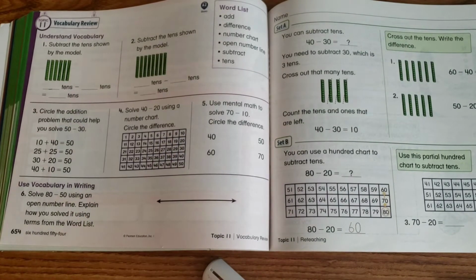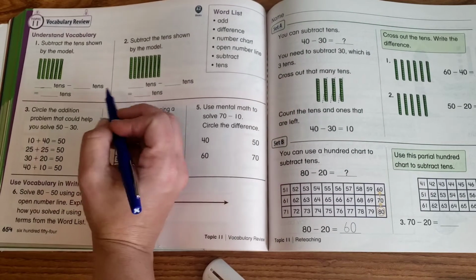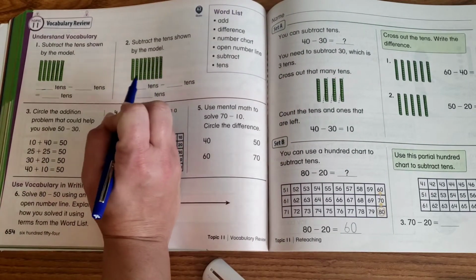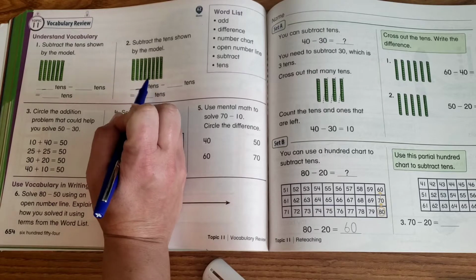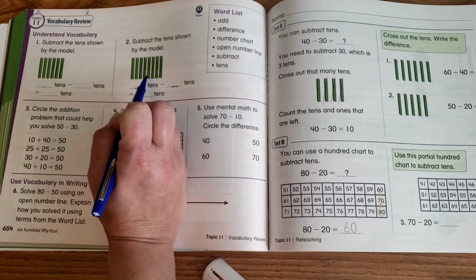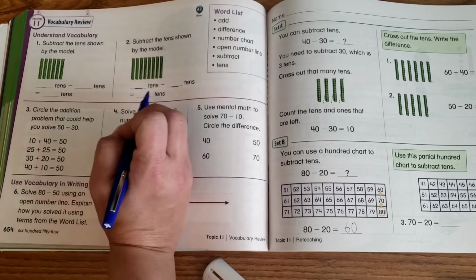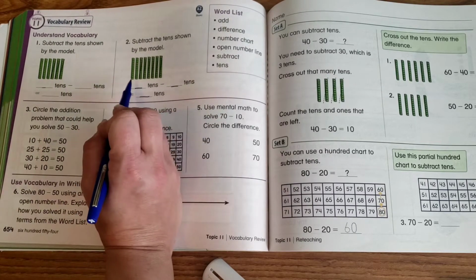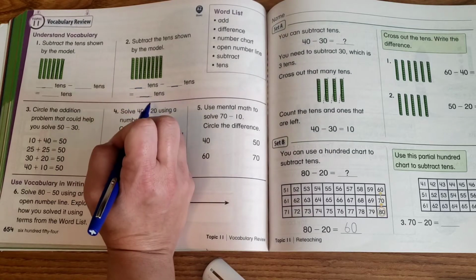Number 2, subtract the tens shown by the model. So it's the same kind of thing here. You're going to write how many there are to start, how many tens, and then minus how many tens. So that's how many are crossed off. And then they want to know how many does that equal, how many tens are not crossed off.